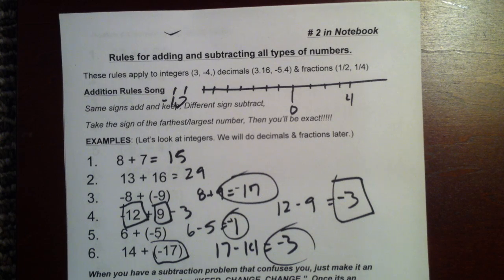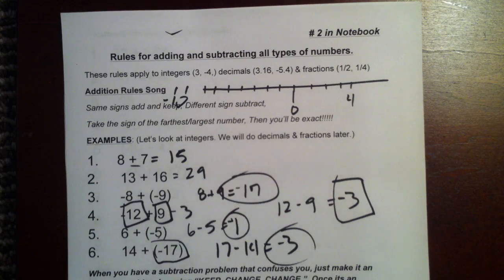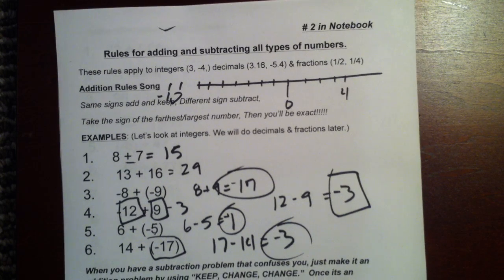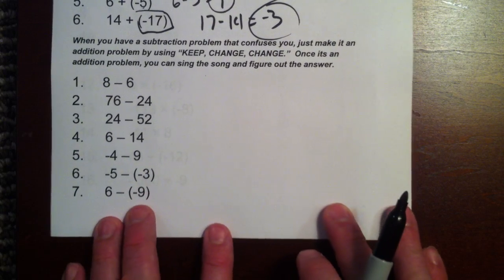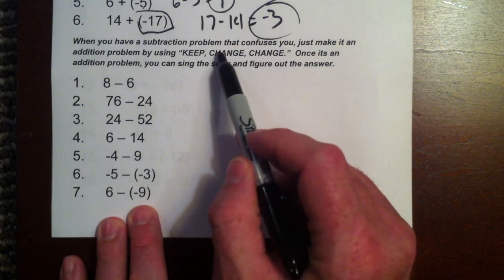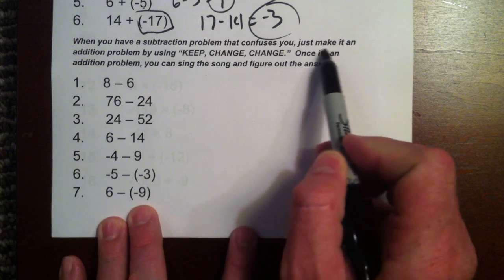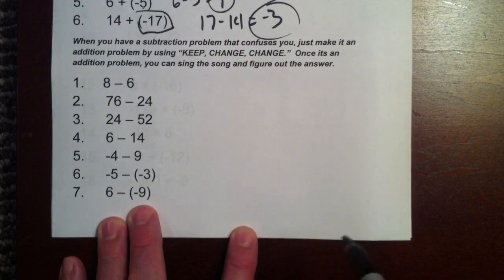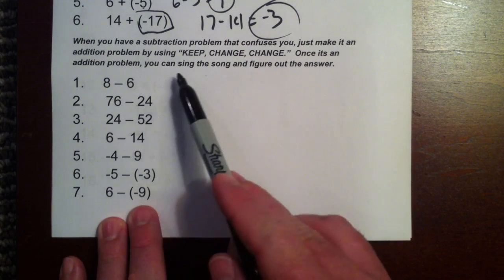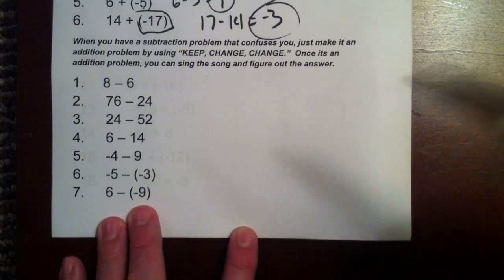Now, that song only applies if you are adding. You've got to know that. It does not work for subtraction. For subtraction, we have to make an extra step. When you have subtraction problems that confuse you, just make an addition problem out of them using something called keep, change, change. Once it's an addition problem, you can sing a song and figure out the answer.